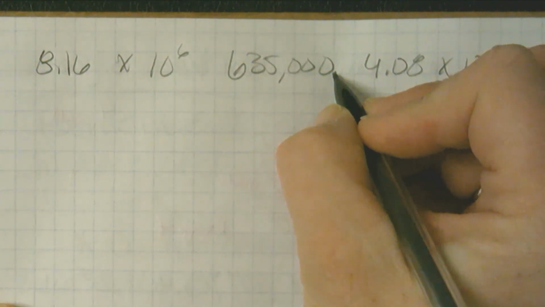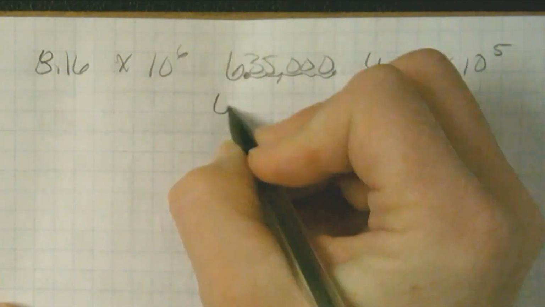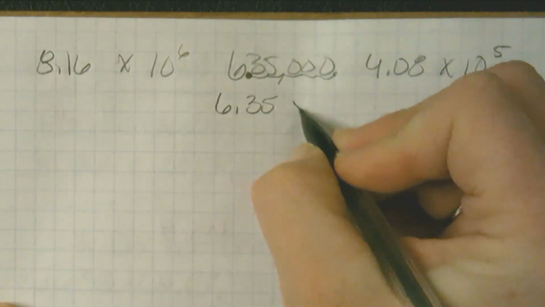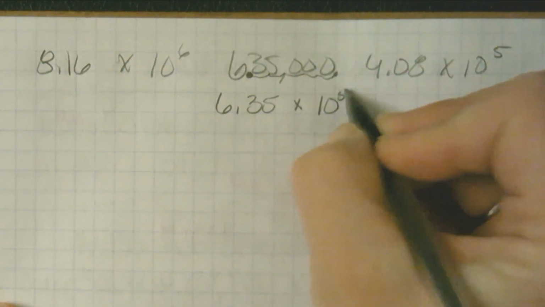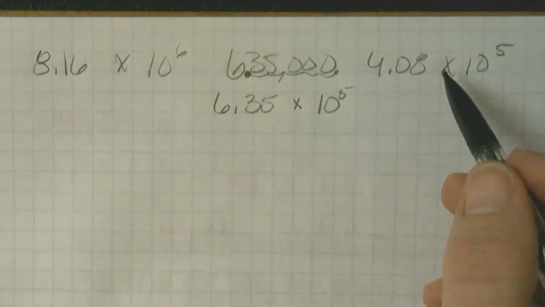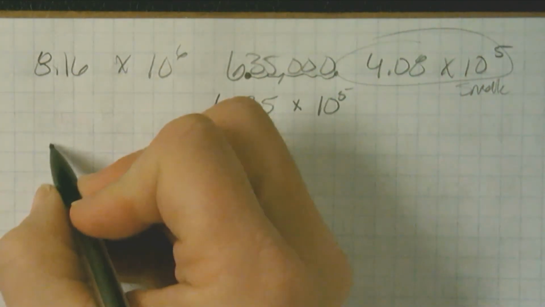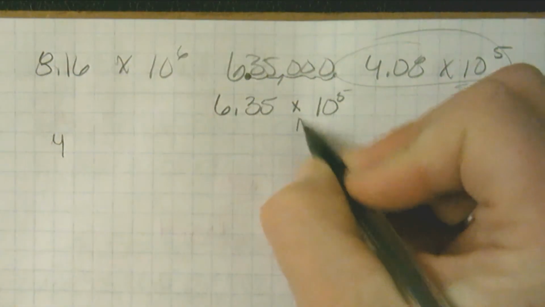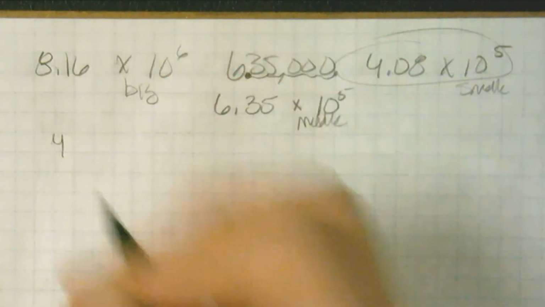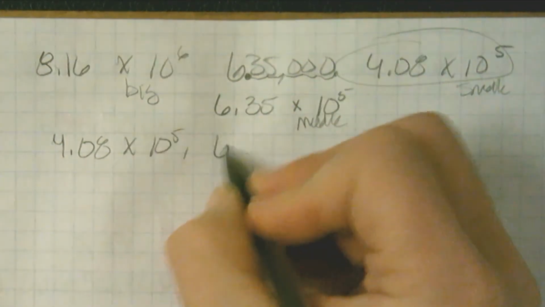Excellent. So what is that going to be in scientific notation? Excellent.